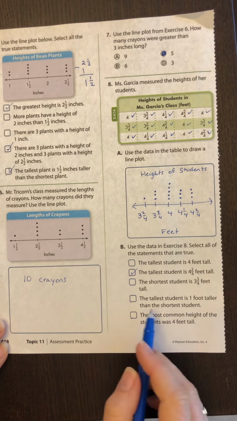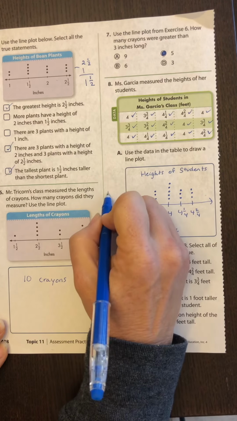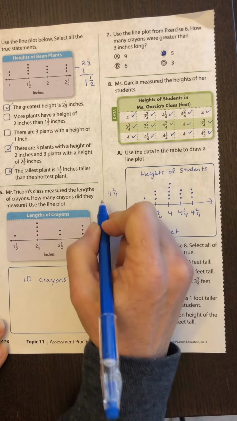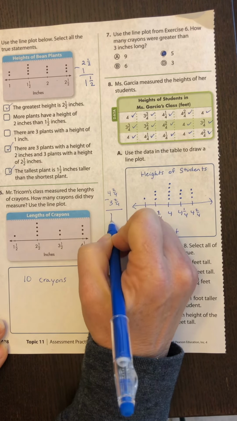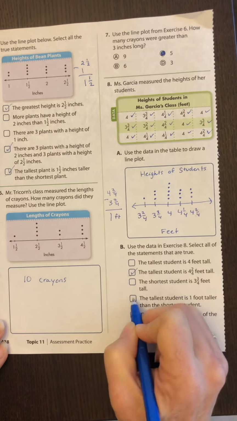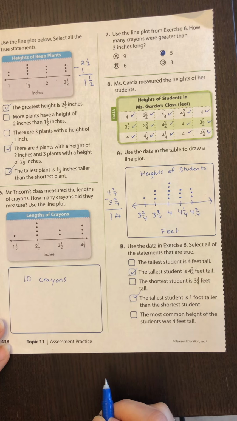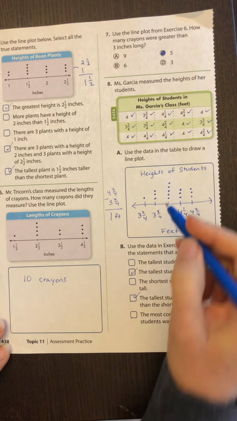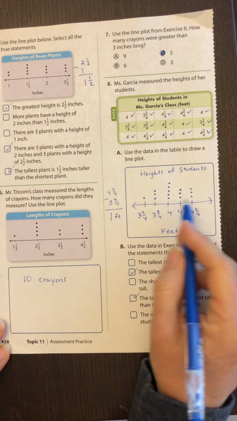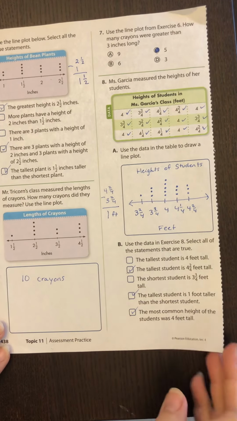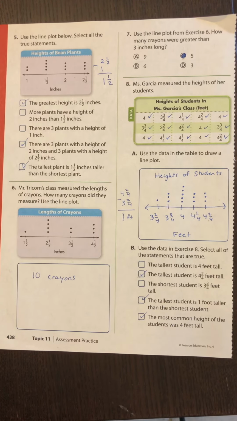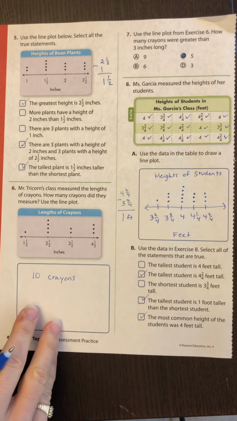The tallest student is 1 foot taller than the shortest student. So if the tallest is 4 2/4 and the shortest is 3 2/4, to find the difference, we subtract and we get 1 foot. That's correct. The most common height for the students was 4 feet tall, and that was correct. We have 5 dots. That is the most. All right, so this is your final review for the assessment tomorrow. Please make sure that you look over this as well as the previous videos, reteaching and vocabulary, and you'll be set.